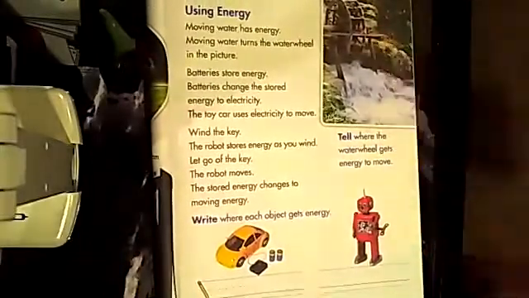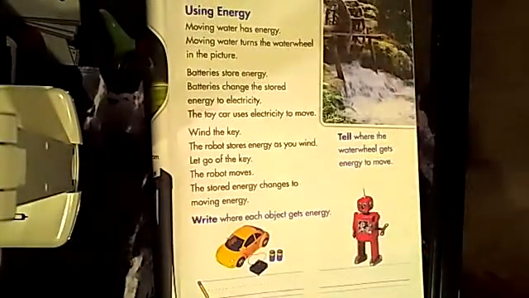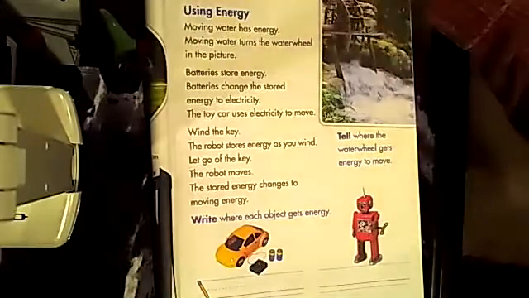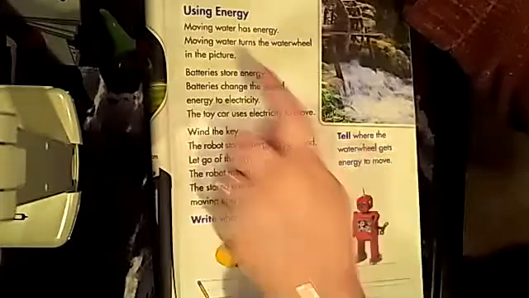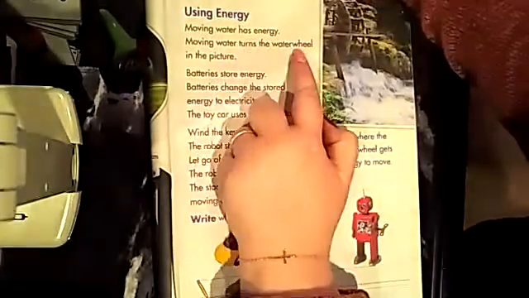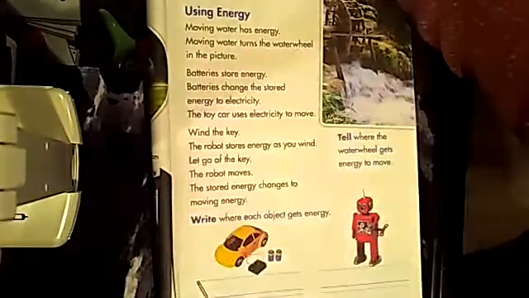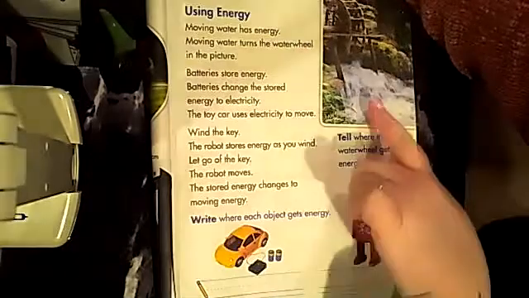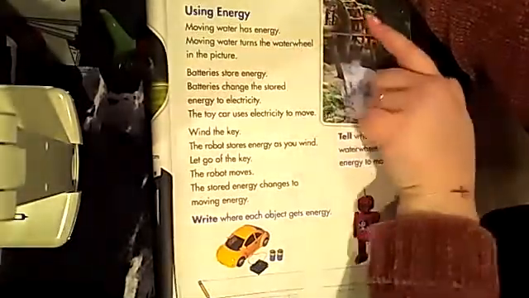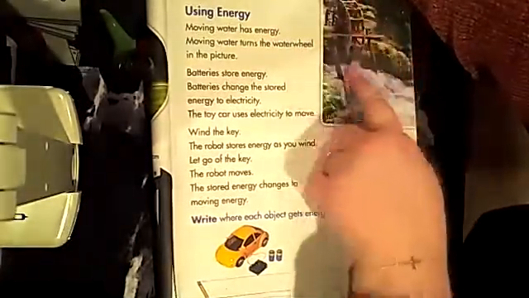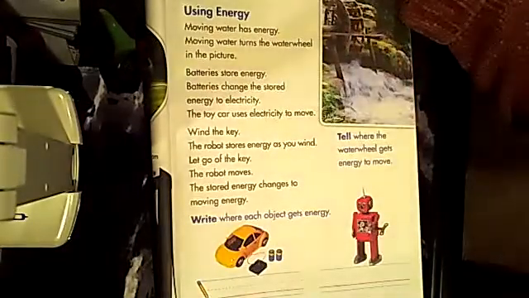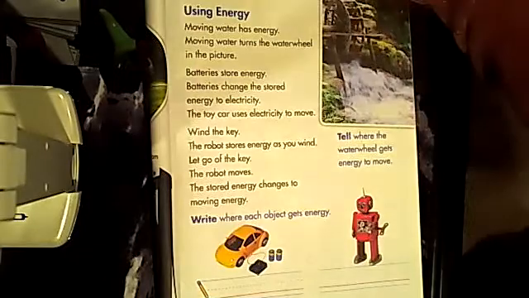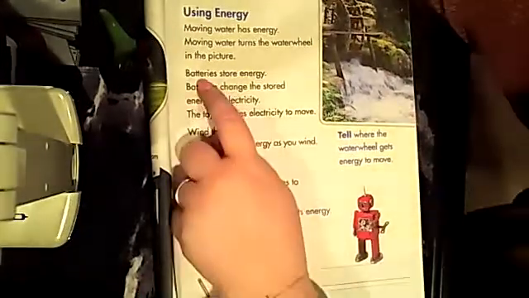Oh, look at that beautiful picture. The heading on this page is called Using Energy. Moving water has energy. Moving water turns the water wheel in the picture. So let's take a minute and look at this. This water is flowing down. It gets caught in these little sections and it makes the wheel turn, which makes energy. Kind of similar to the wind turbine that we saw, but this one has water.